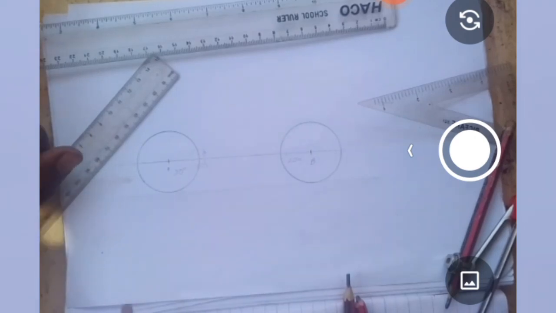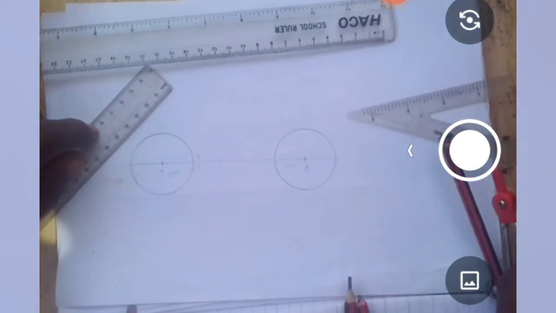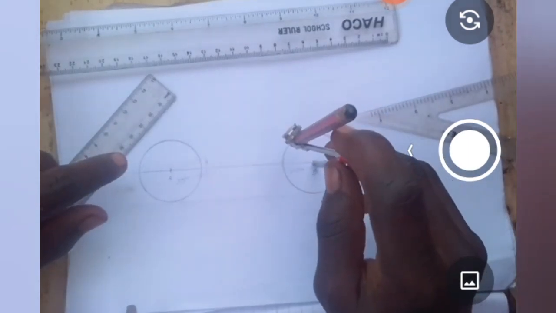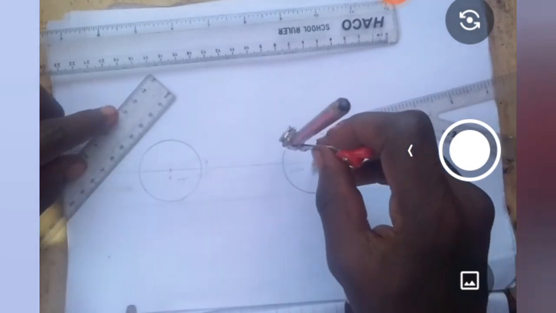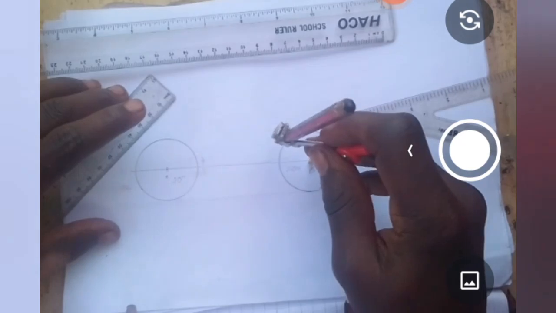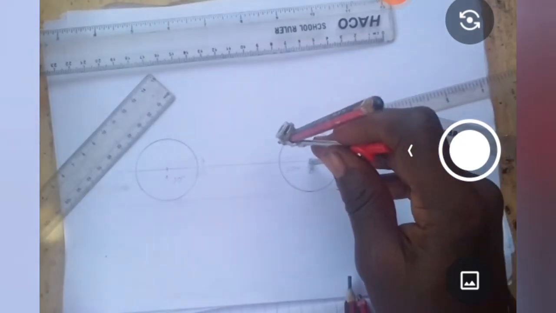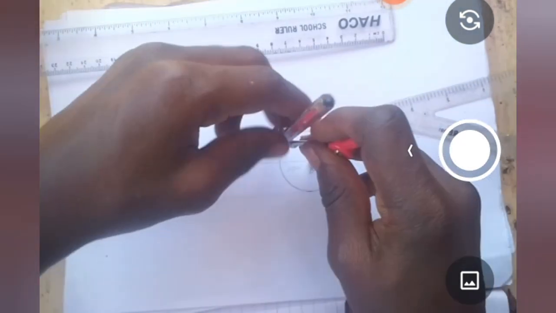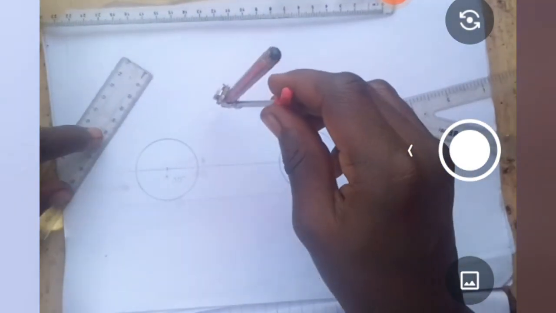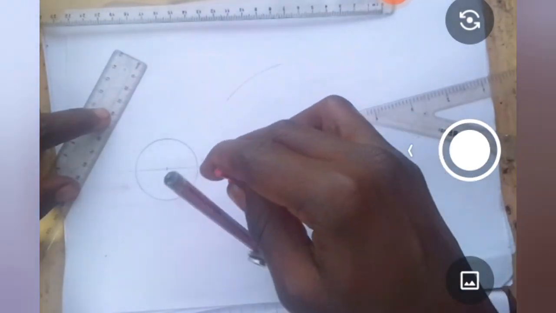So get our compass. After getting your compass, put it at point B, and then draw arcs up and down.